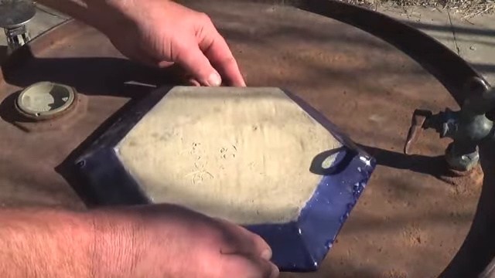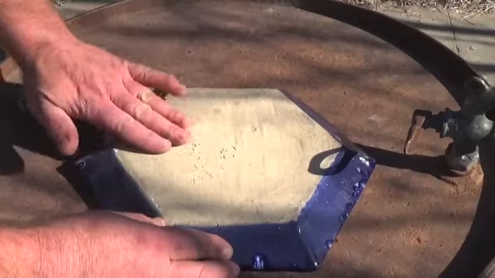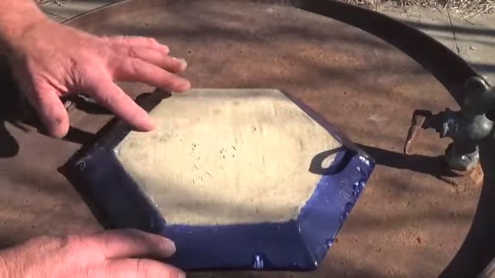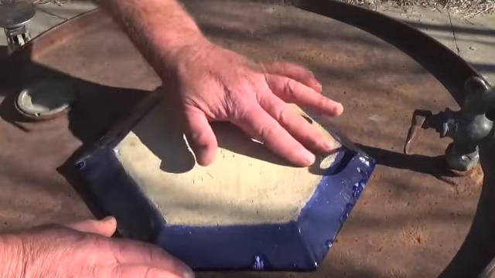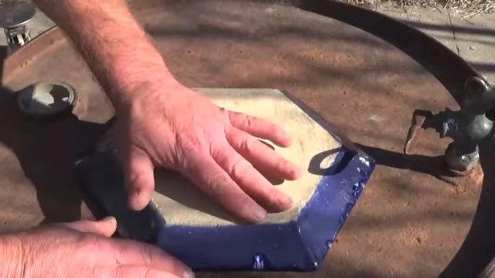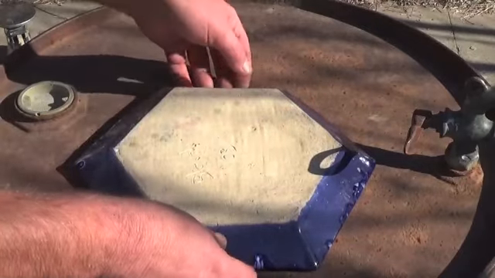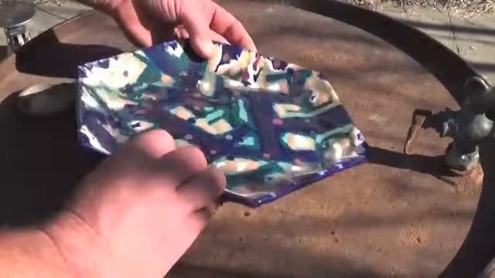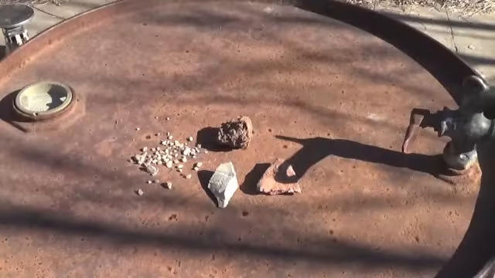This is stoneware. The bottom isn't glazed because glaze is glass. It turns into glass when it melts, and then when it re-solidifies and freezes, it turns into glass, and it would stick to the kiln shelf if you put glaze on the bottom. So there's one piece of pottery.